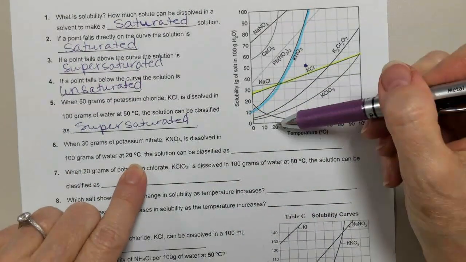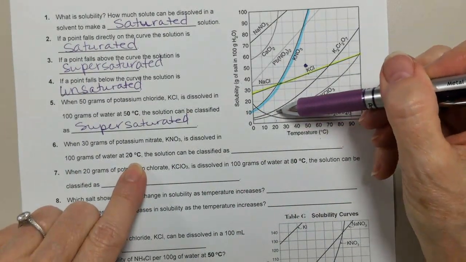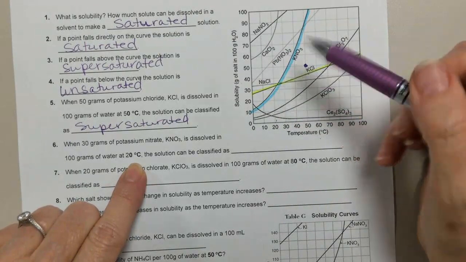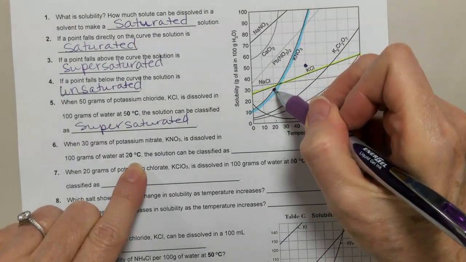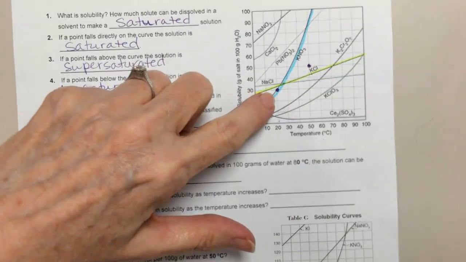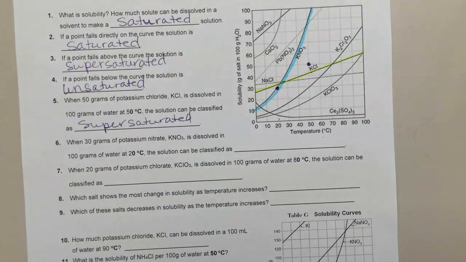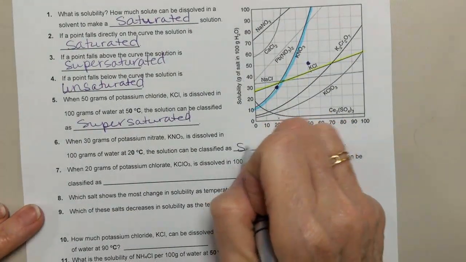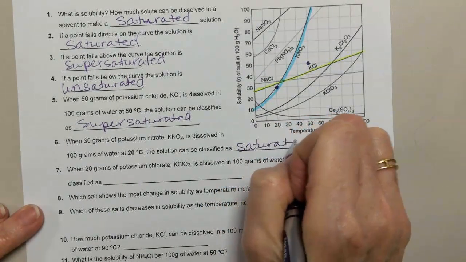So we got 20 and then 30 grams, and I'm going to go up here and plot that point. Now, where is it? It is directly on the line. So anytime it is on the line, what does that mean? If it is on the line, that means it is saturated.